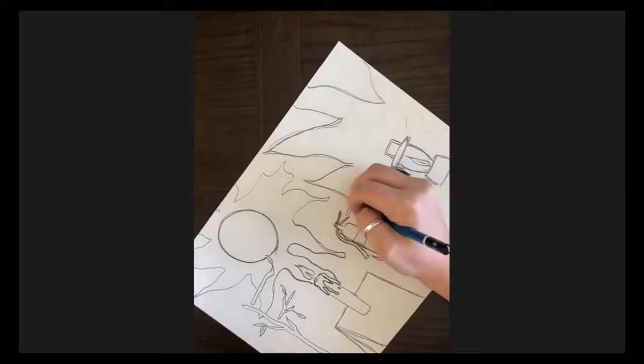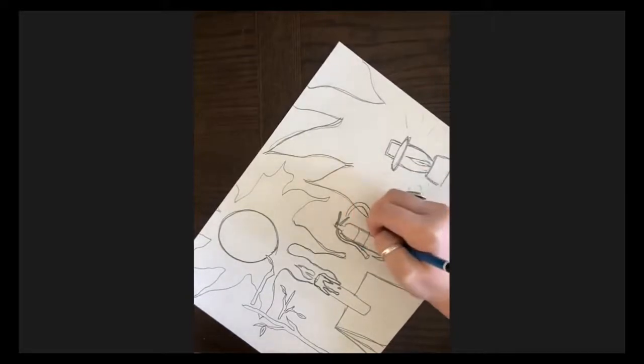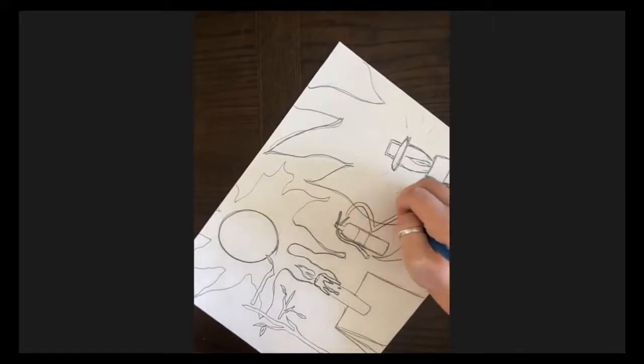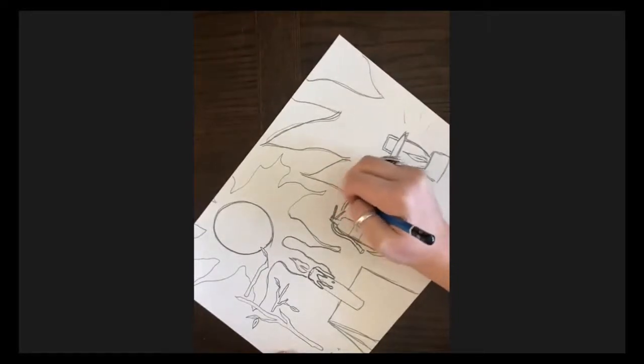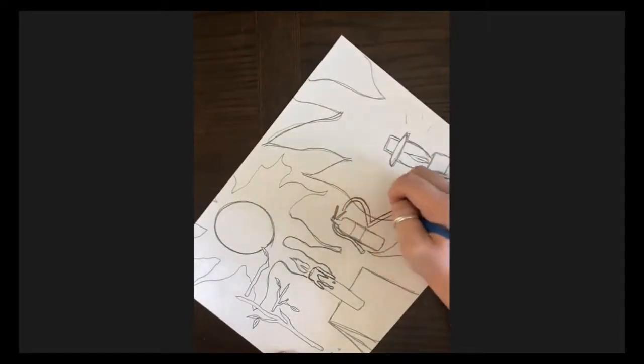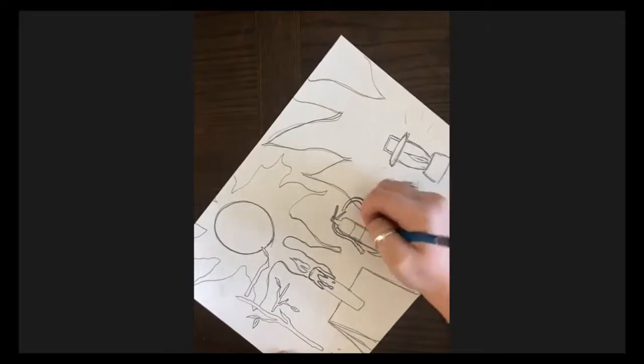So one thing I'm doing too is, like for my fire extinguisher here, I used it for this part of the R, and then I'm just going to draw the letter for the rest of it just to create that letter. So you can do something like that as well.